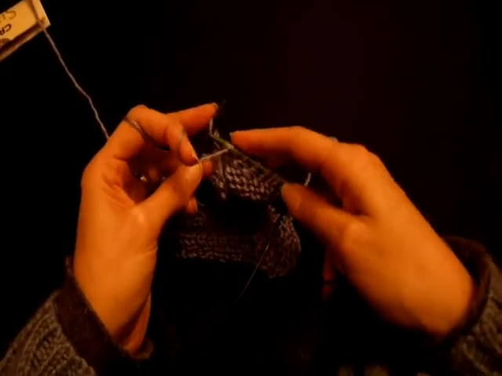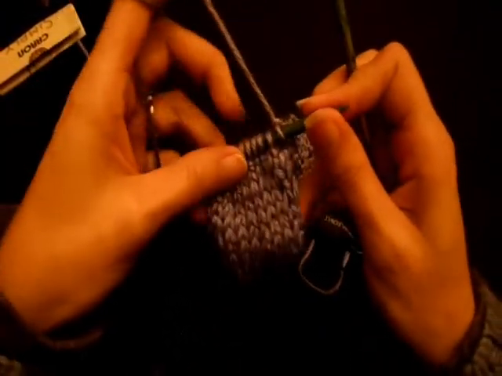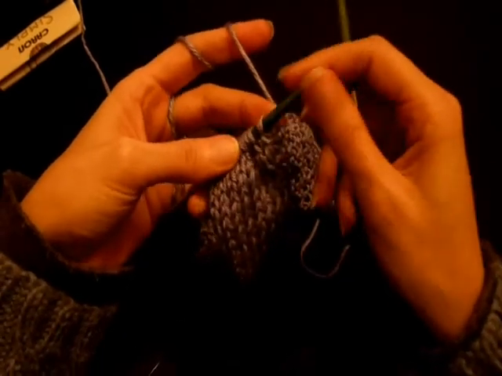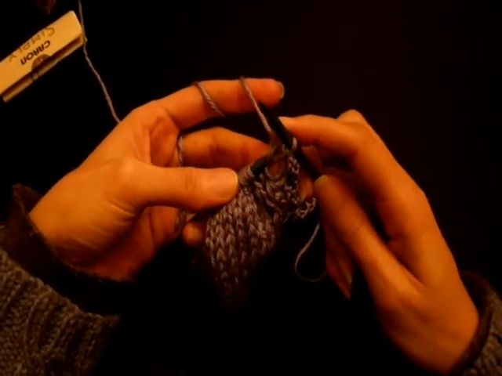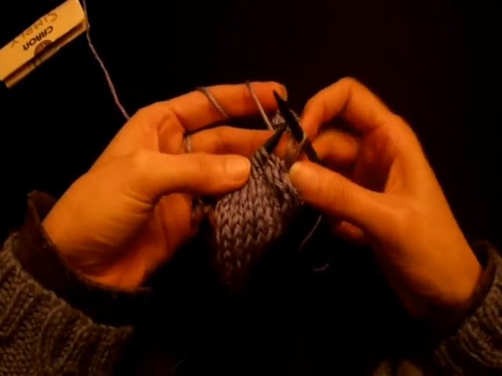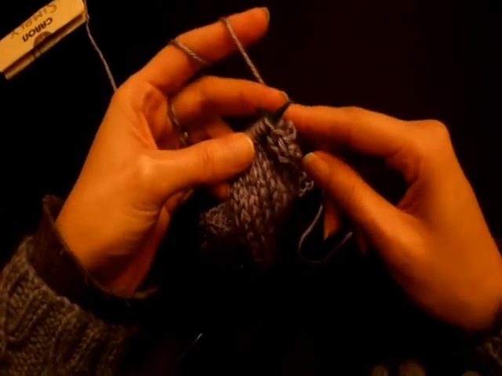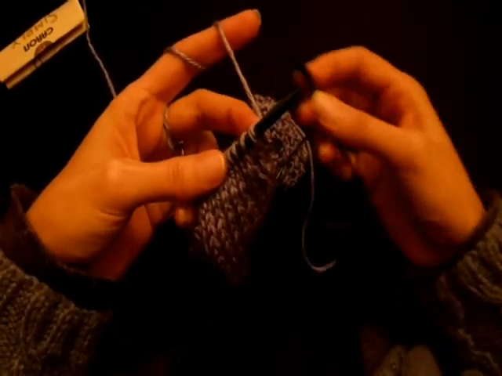What happens is that now all of a sudden the left side of the stitch is facing front instead of the right side of the stitch.